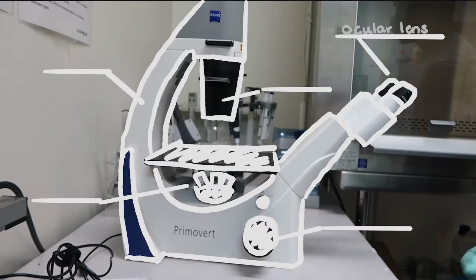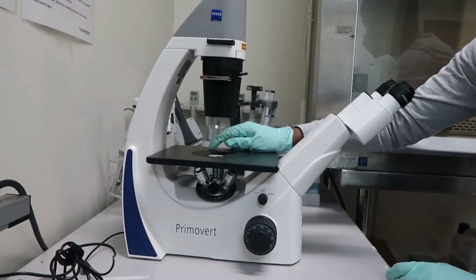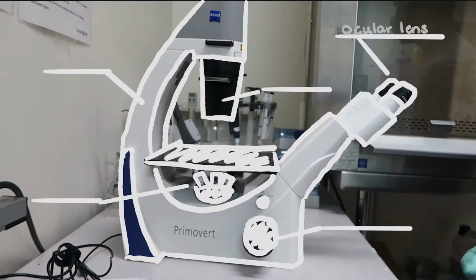When we do our tour, we should start off with the ocular lens. Now, the ocular lens is what we look through to see our sample. It's usually at the top of the microscope, and it not only allows us to see our final image, but it provides a certain amount of magnification to our image.